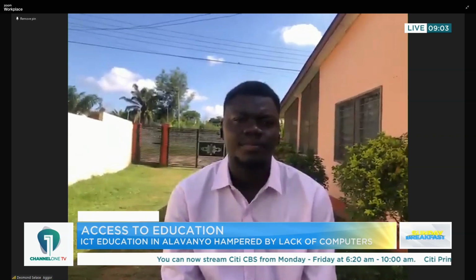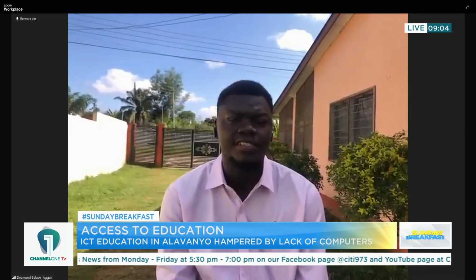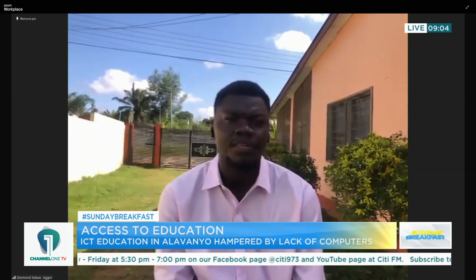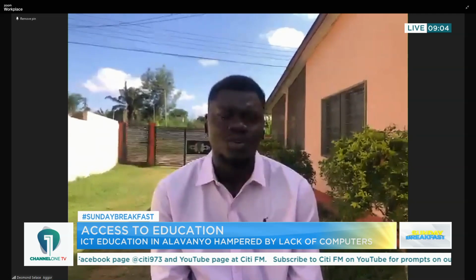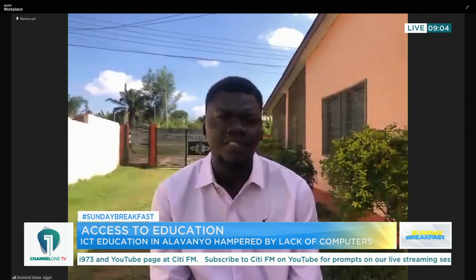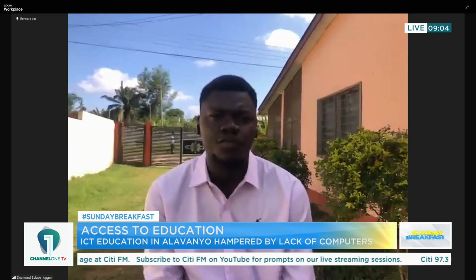I'm sorry I keep pushing on this, but just to be sure, is there a military post at the boundary or the disputed land right now? And do you think that is contributing to the relative peace we are seeing in the area? Well, Jude, I'll say yes. There's a military base somewhere in one of the Alavanyo communities or on the disputed land, and yes, this is a great factor in contributing to the peace we are seeing in these two areas, the Alavanyo and the Nkunya. So yes, in all, there's relatively some peace in both towns.